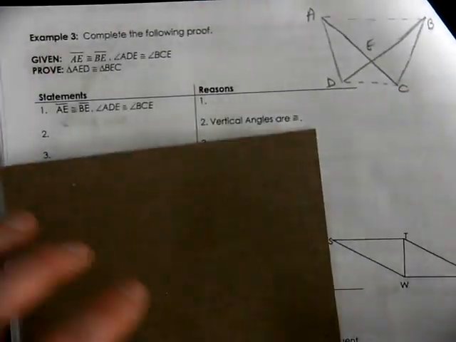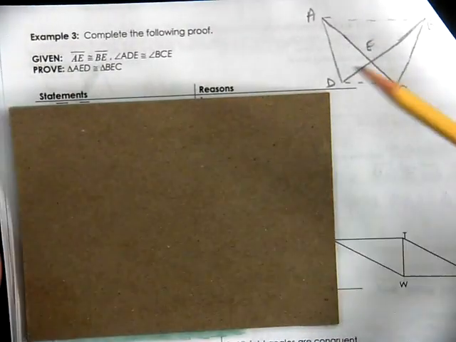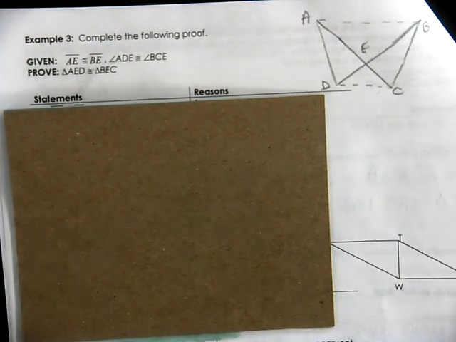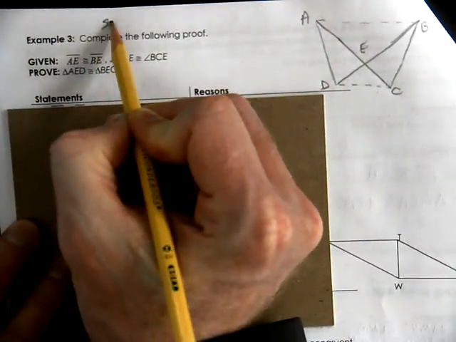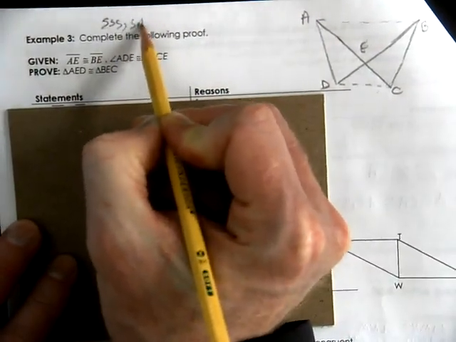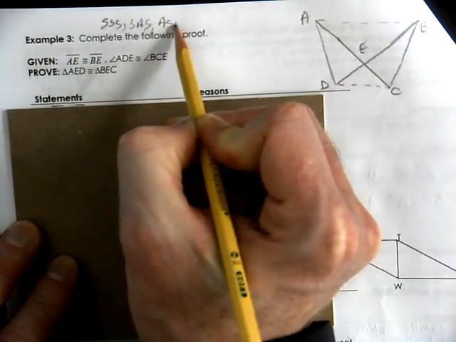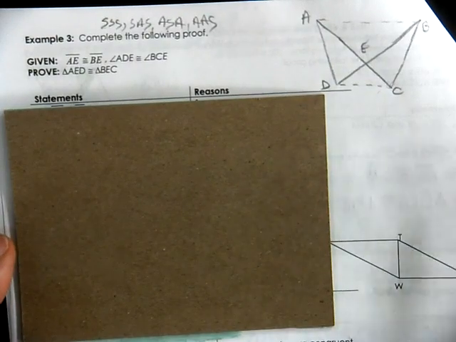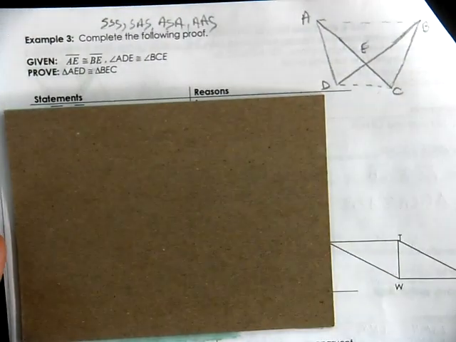So again, not doing our proof. You're going to work on trying to come up with which method, side, side, side, side, angle, side, or angle, angle, side, are you going to use to prove these two triangles congruent?